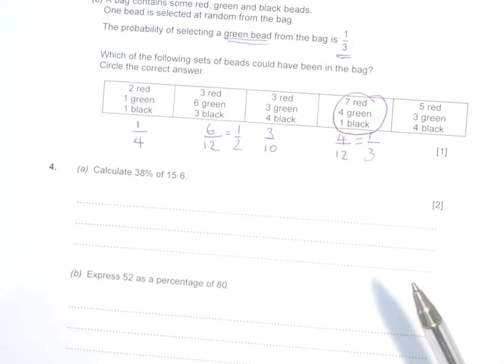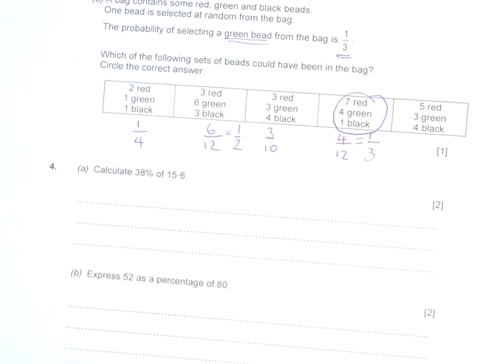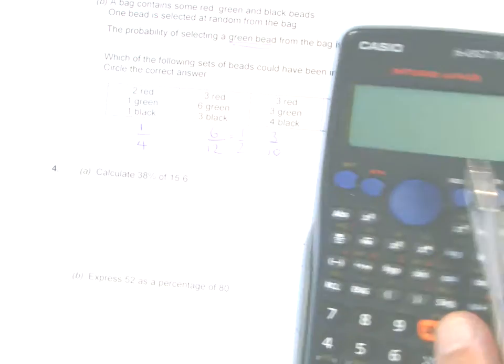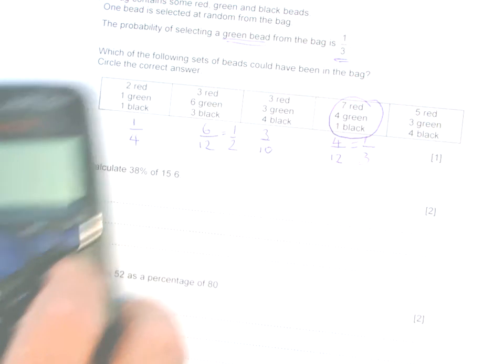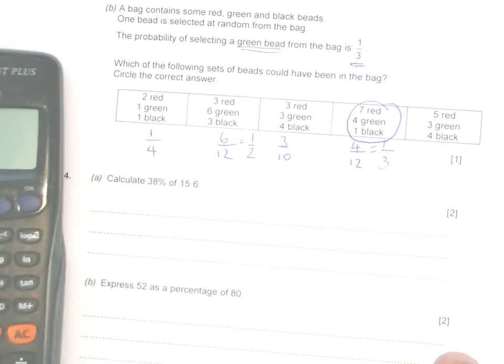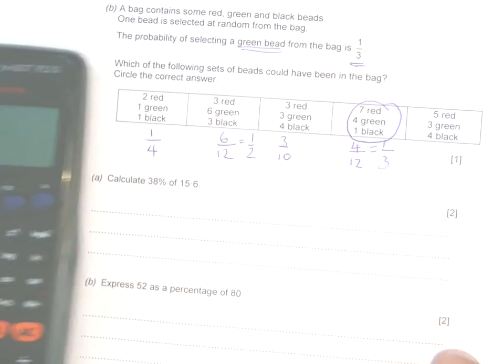If we look at number 4, 4A. Now this obviously really does rely on a calculator. It's pretty difficult to work out 38% of 15.6 without a calculator. So that's why it's in this particular paper. Now, there are quite a few ways of working out 38% on your calculator.